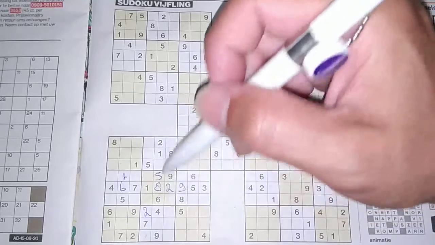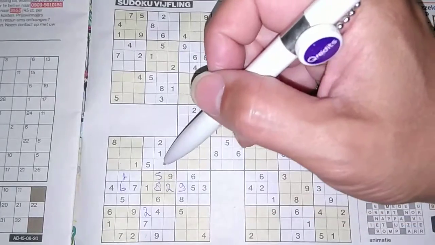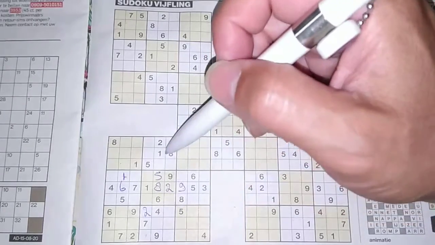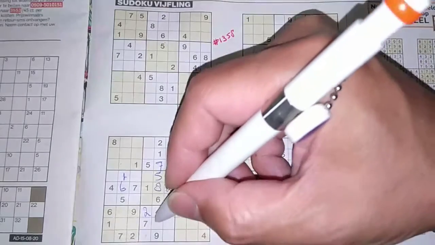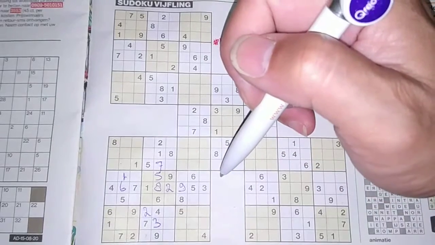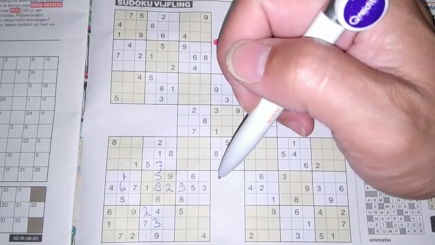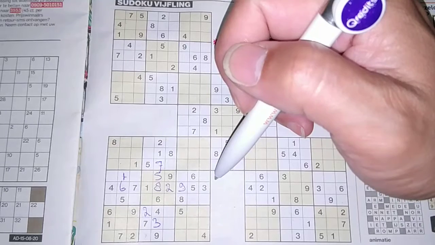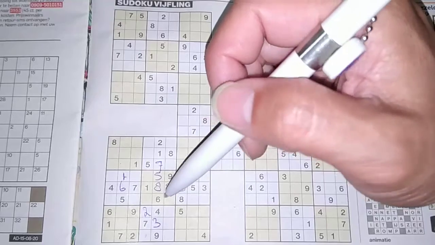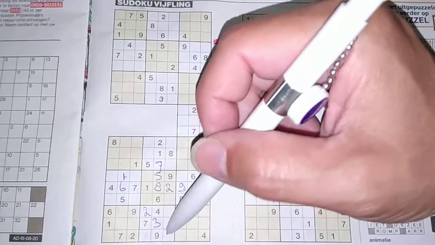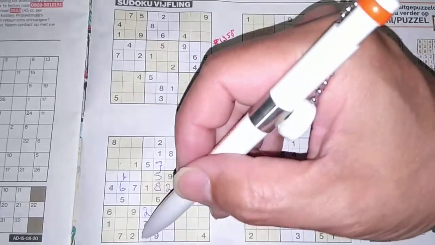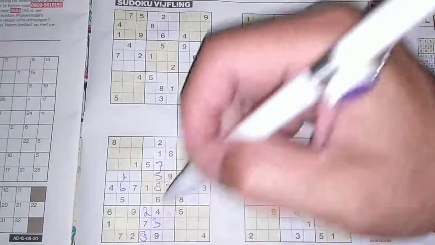1, 2, the 3 is missing in the middle column. 3 and the 7 is missing. We see here 7, no 7 there. 7 should be here, and the 3 goes there. Then in this big square, 4 missing numbers. One of the missing numbers is an 8. We see here an 8, no 8 in these 3 boxes. 1 box left for the 8 should be there.